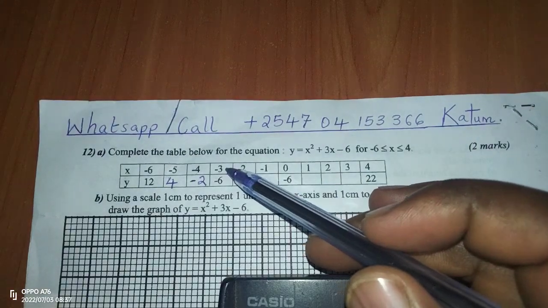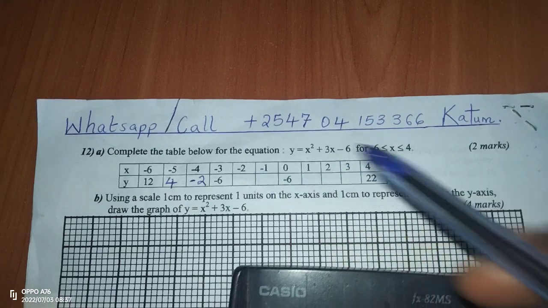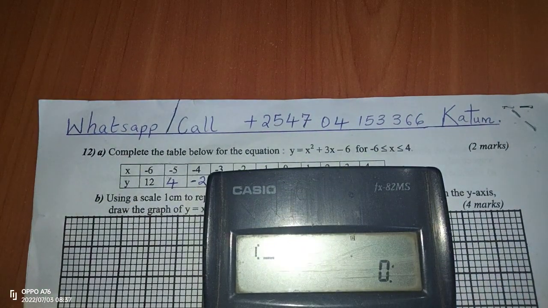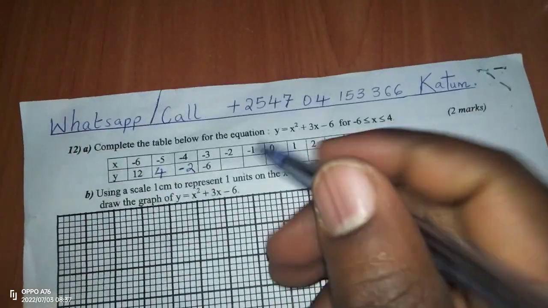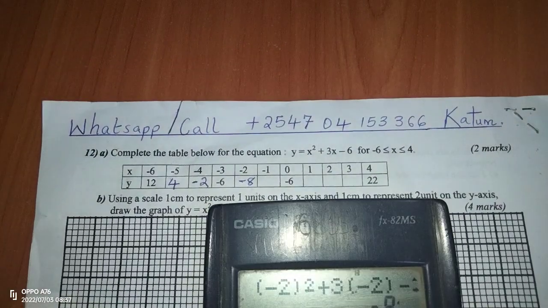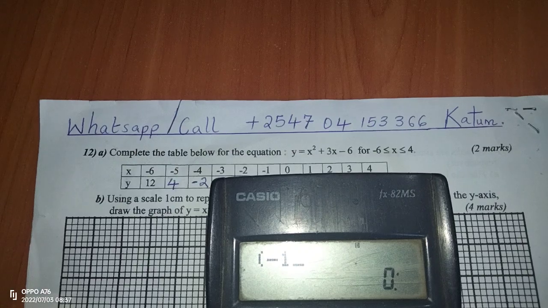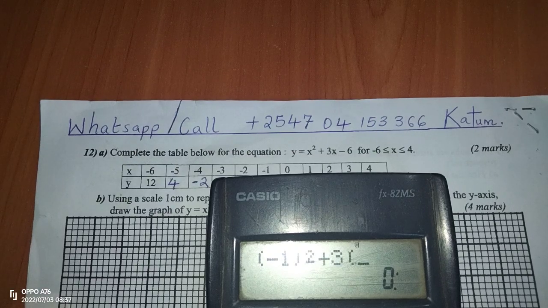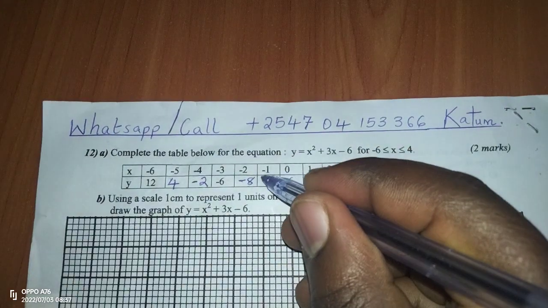When x is -3, we have y as -6. Let us look at the value of y when x is -2. So we will have brackets -2 squared plus 3 into -2 minus 6. So this gives us -8. So we will have -8 in that space. We can also use -1 and see the value we will get. So -1 squared plus 3 into -1 minus 6. This gives us -8 again.